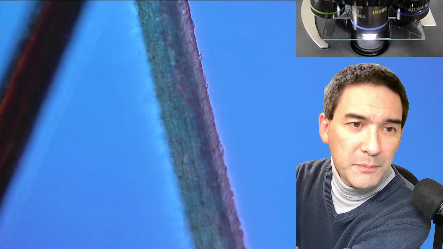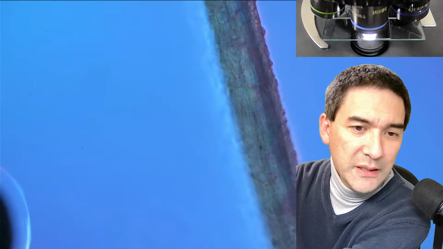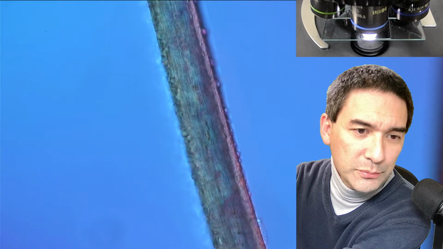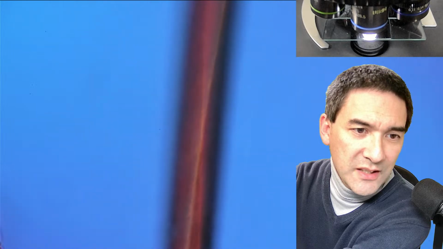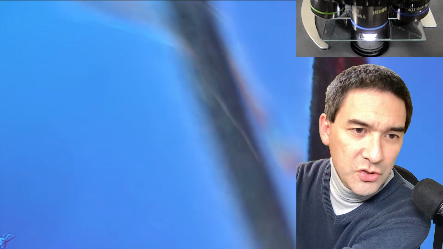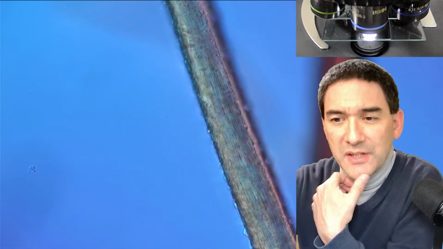I'm going to open this up a little bit, and what we are already able to see a little bit, depending on the darkness or brightness of the hair, is of course the surface texture. Hair obviously is not entirely smooth, but has a certain surface texture on the so-called cuticle, and that is also something that we're able to see.